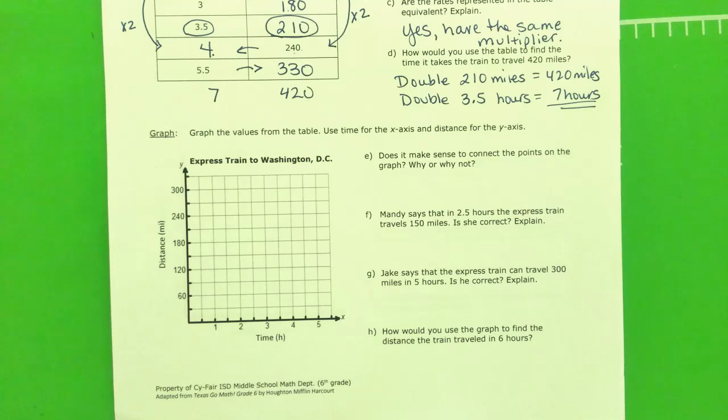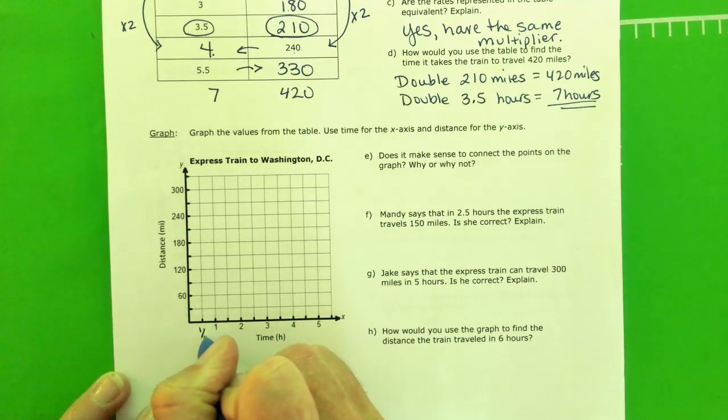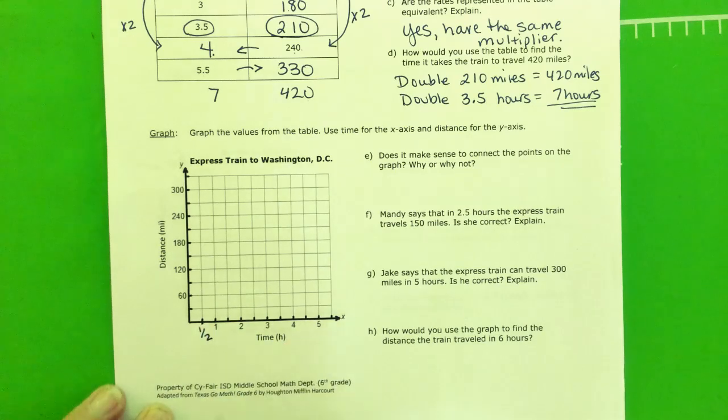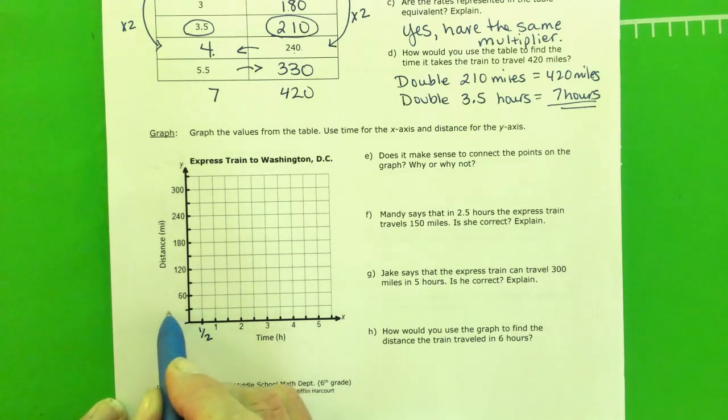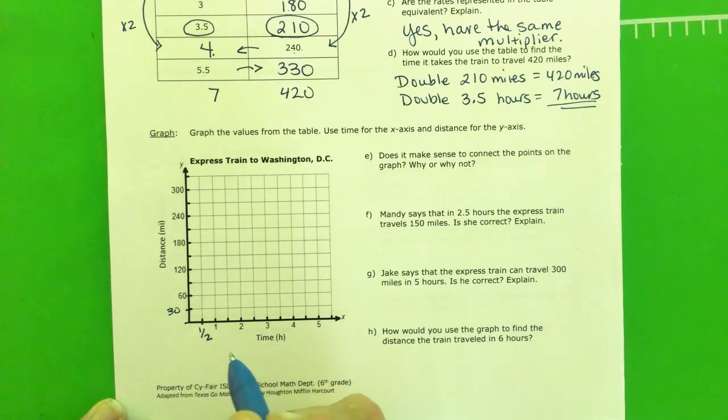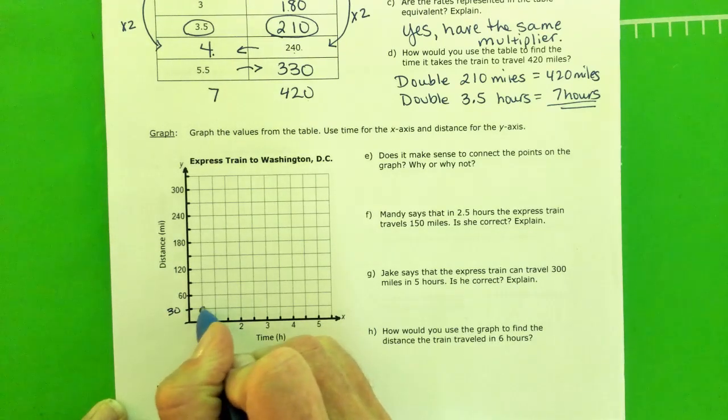Okay, graph the values from the table. Use time as the x and distance as the y. So here's my time in hours. There's my distance. From the graph above, I'm going to do the half hour. The half hour is right here between 0 and 1. And if this is 0 and this is 60, this first line would be 30. So a half hour is 30.